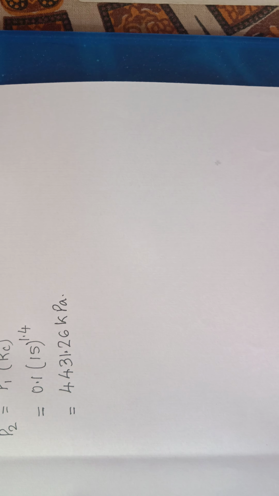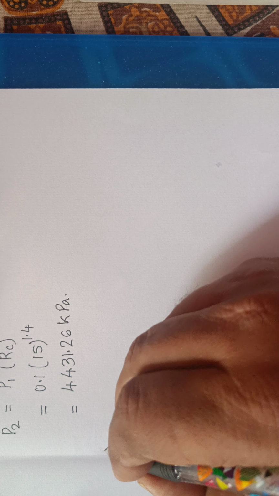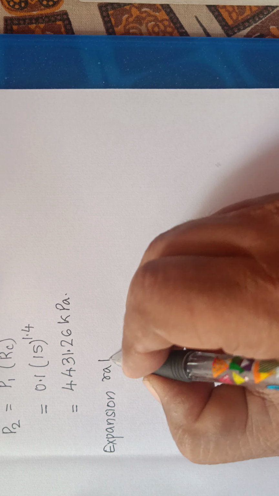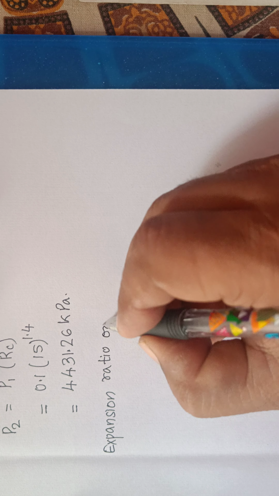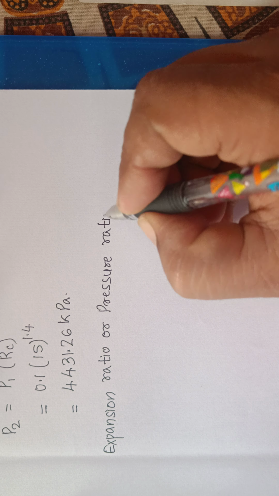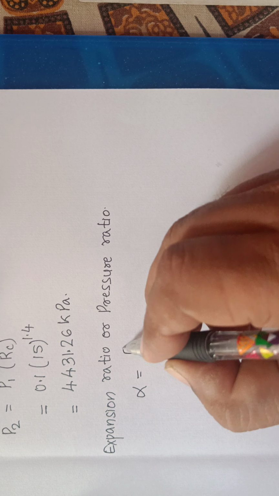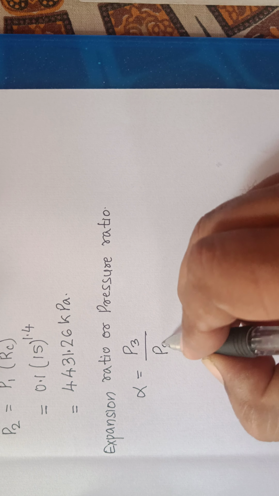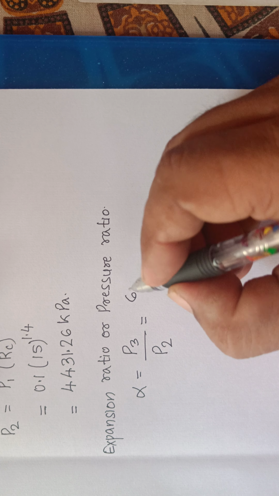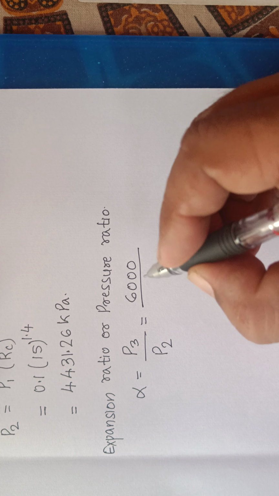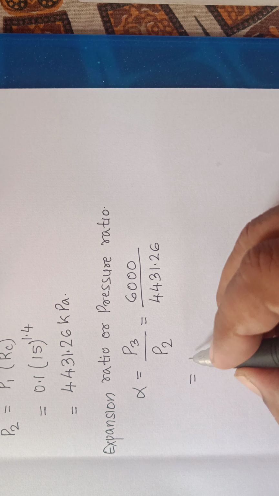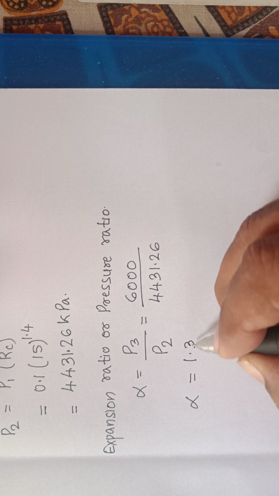So after obtaining the value of P2, let us find out the expansion ratio, or it is called the pressure ratio, alpha equal to P3 by P2. In the problem, P3 is given to us. It is 6, so it becomes 6000 kilopascal divided by 4431.26, which will fetch me the value of alpha as 1.35.